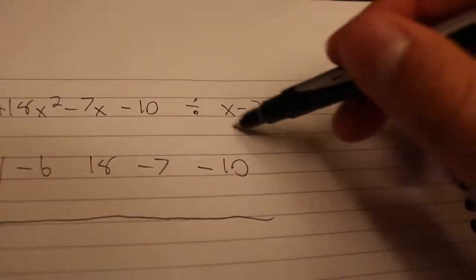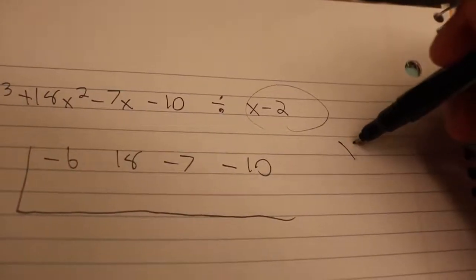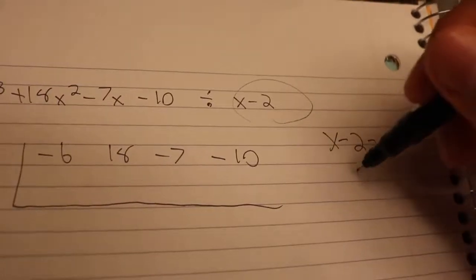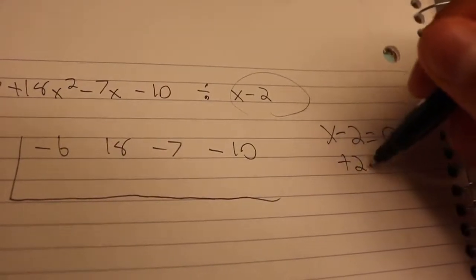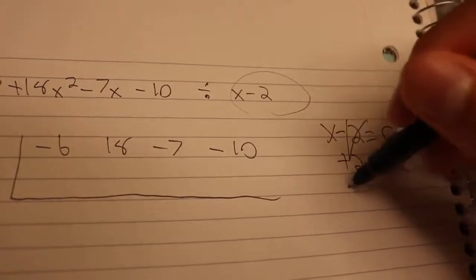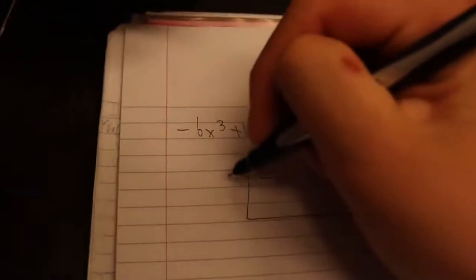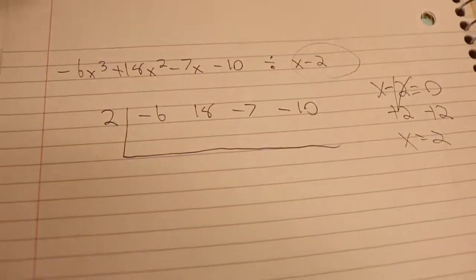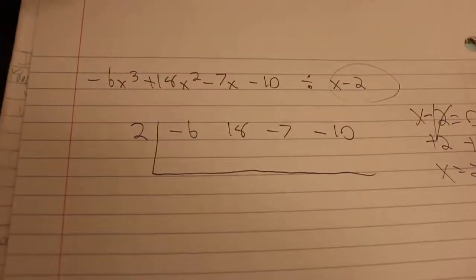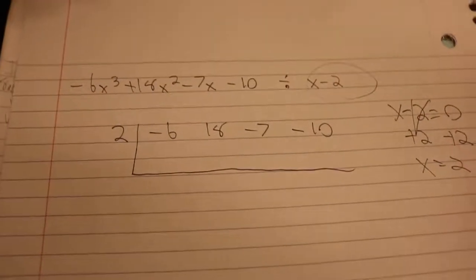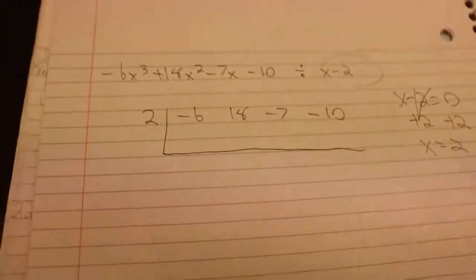And then you're going to find the inverse of this right here. So you're going to write down x minus 2 equals 0. That's how you find the inverse. And then you just solve the equation. Add 2, x equals 2. Then you're going to put that 2 over here. And the synthetic division system is all set up. And you just have to do step 4, which is just do it.